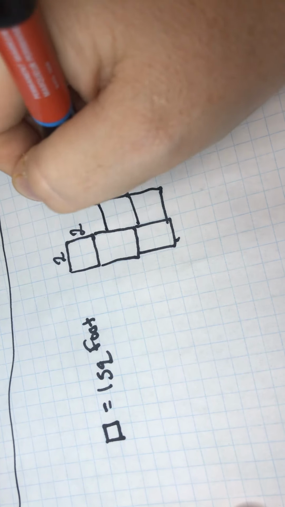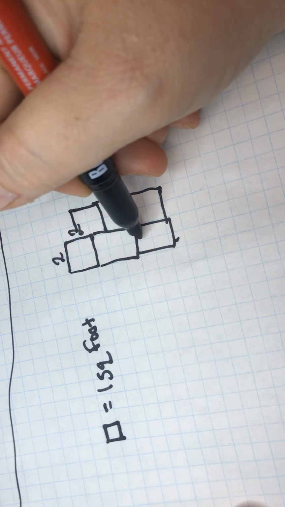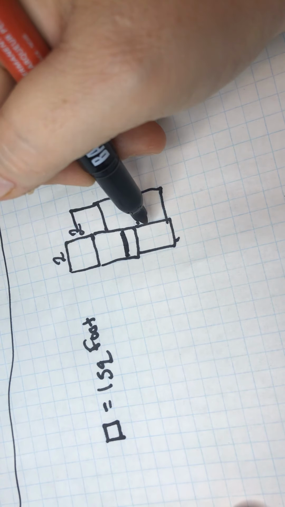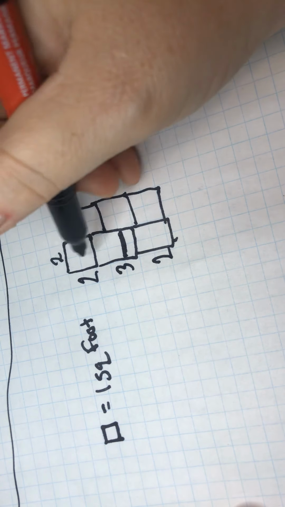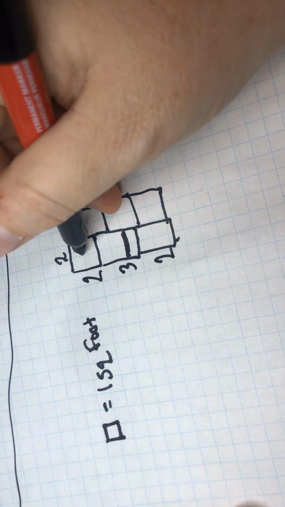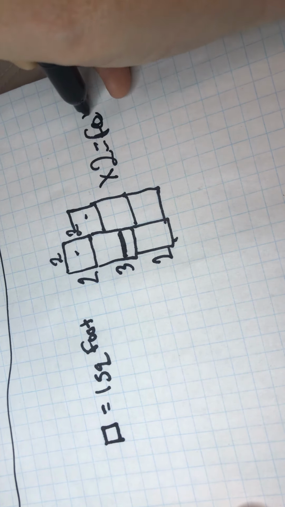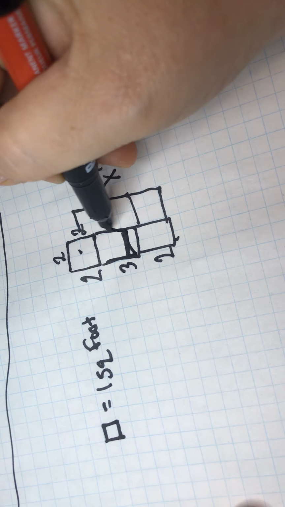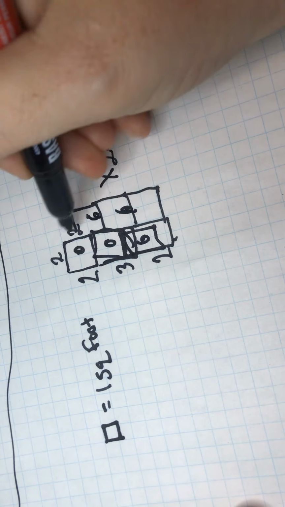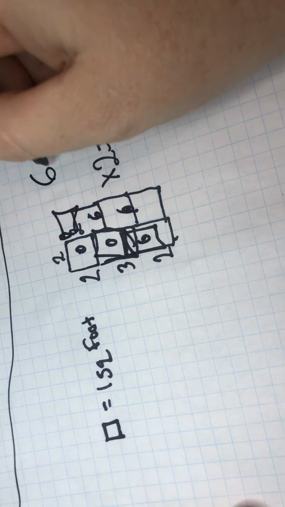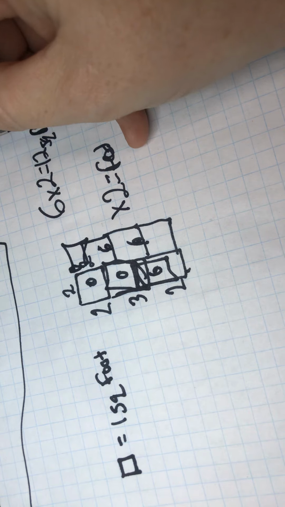Like if you counted this many, oh, I'm off scale. How did I do that? Oh, because this one was 3 and it should have been 2. See how you can get messed up? So actually that was 2, 3, 2. At any rate, if you were counting all this, you could count the squares if it was 2 by 2 and then multiply by 2 to get how many square feet it was. So let's say I actually did this properly, and it was 1, 2, 3, 4, 5, 6. So it would be 6 times 2. It would be 12 square feet.